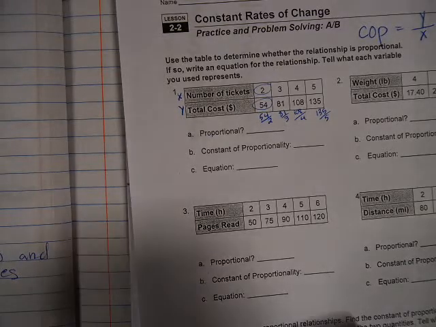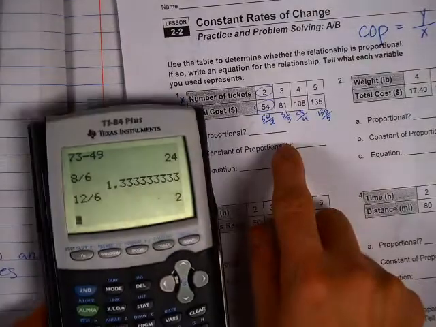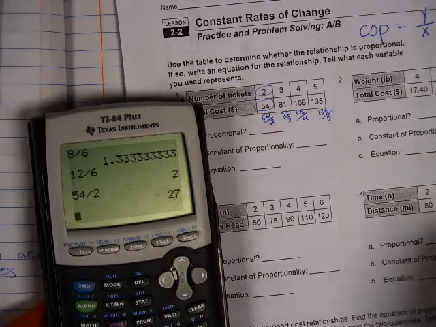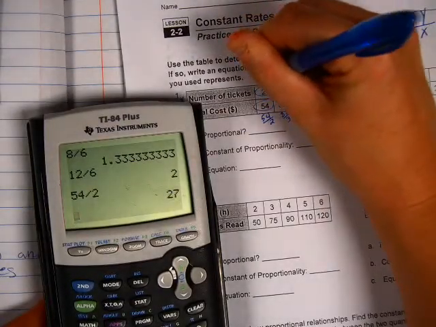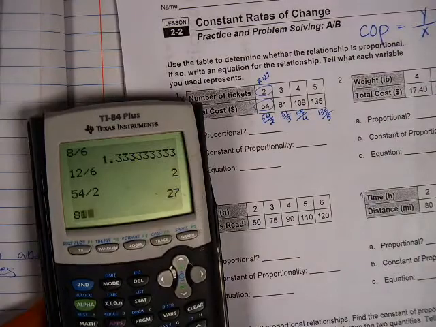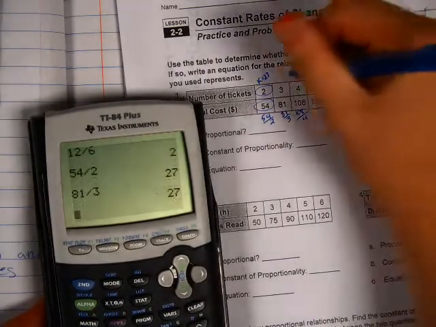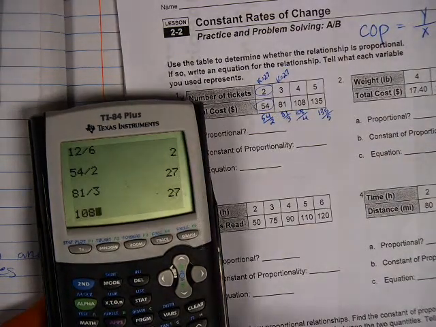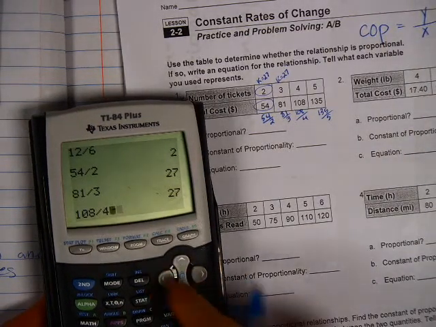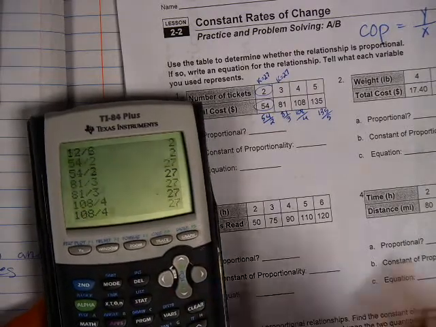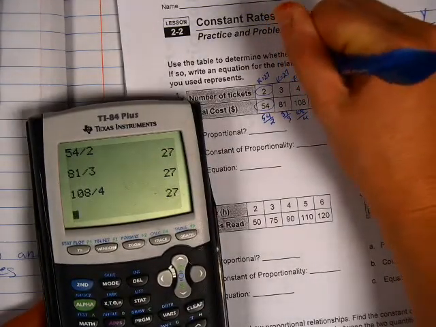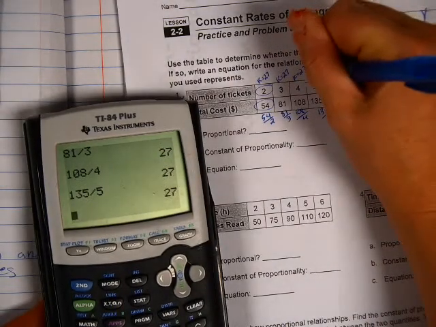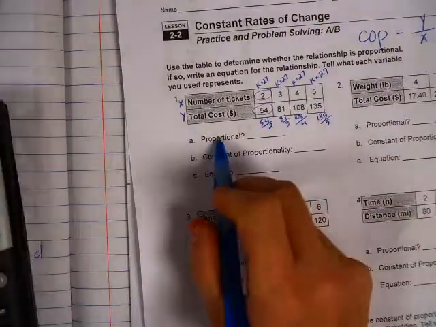If they all divide to be the same thing, that is your constant of proportionality. So 54 divided by 2 is 27. So we think K is 27. 81 divided by 3. K is 27. 108. And you have to do it to all of them to make sure. K is 27. K is 27.